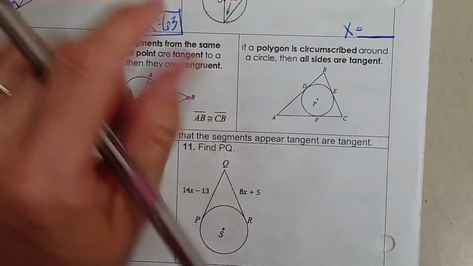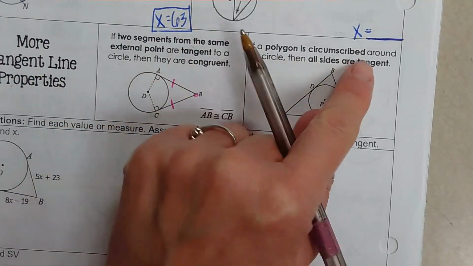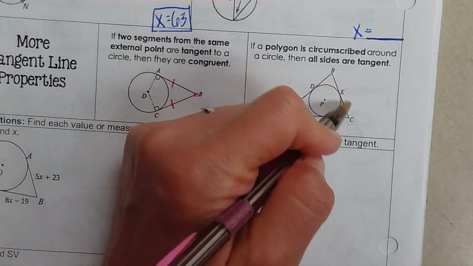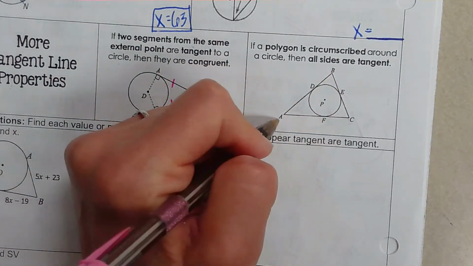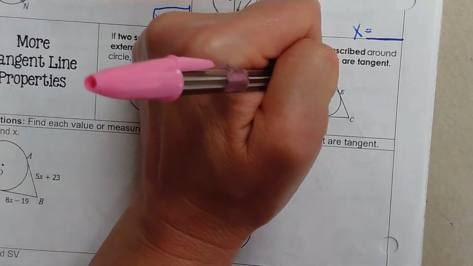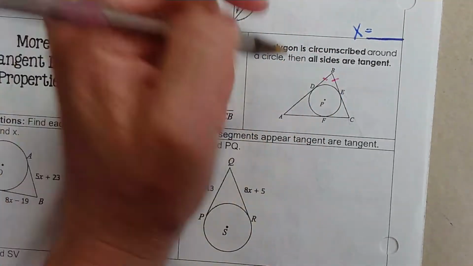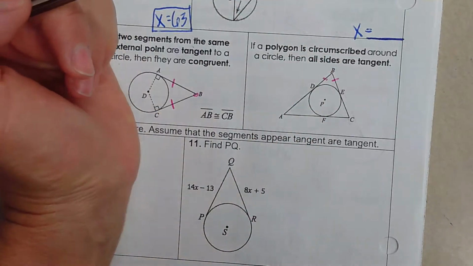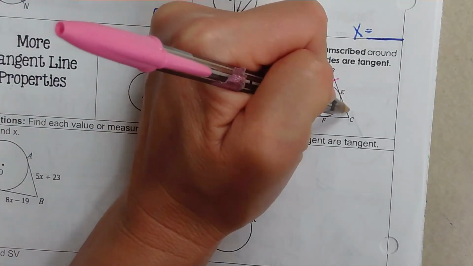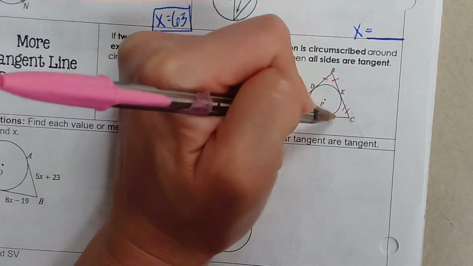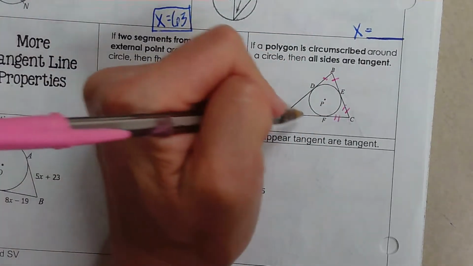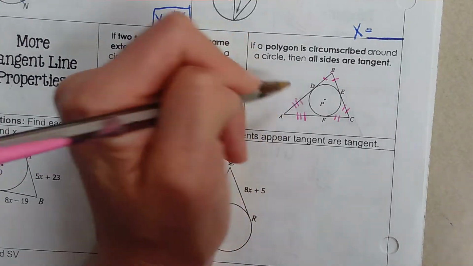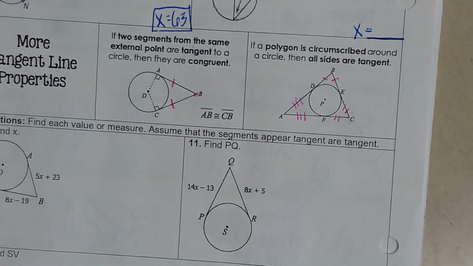The same goes if a polygon is circumscribed around a circle. So right here, in this case, we have a triangle. We would know that DB and EB are congruent to each other. We would know that EC and FC are congruent to each other, and we would know that AF and AD are congruent to each other.